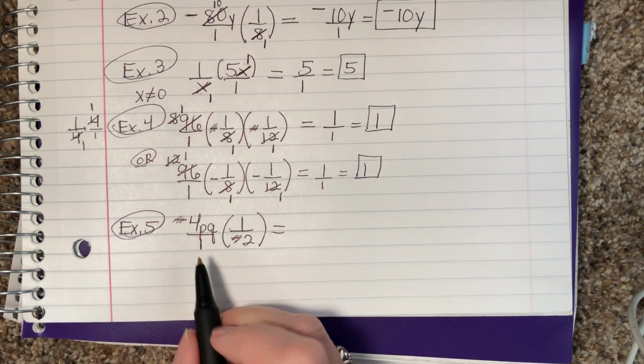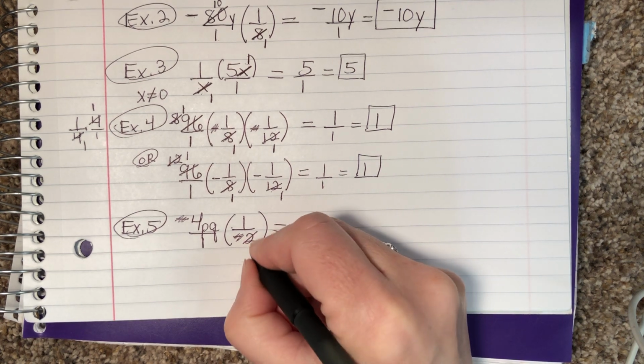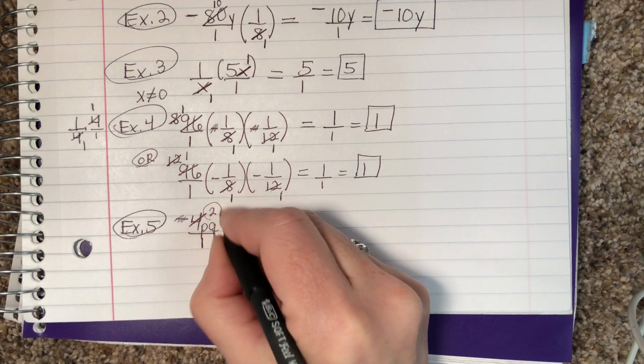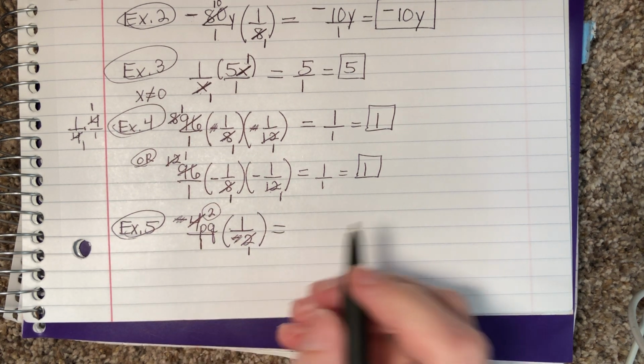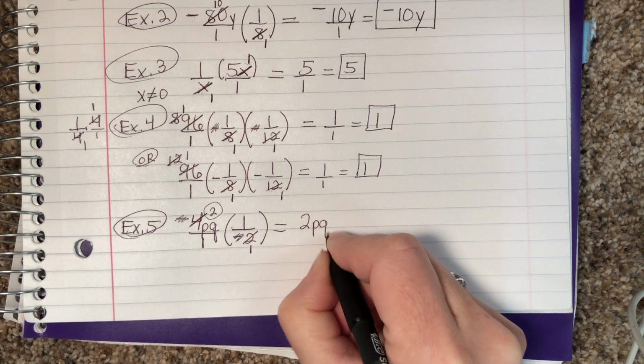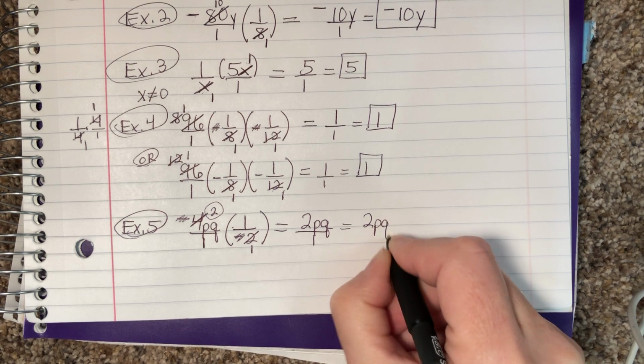On this diagonal, I can divide by 2. 2 divided by 2 is 1. 4 divided by 2 is 2. I still have a PQ, so across the top it's 2 times P times Q all over 1, which is 2PQ.